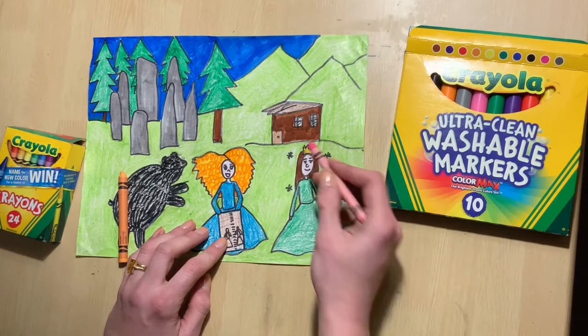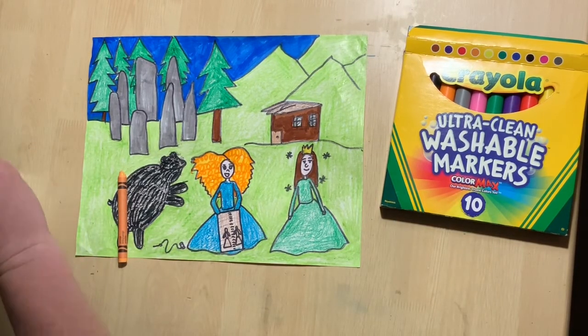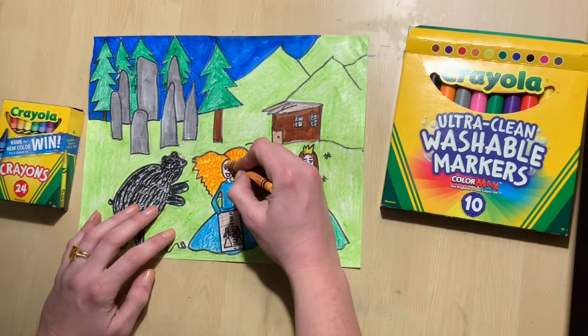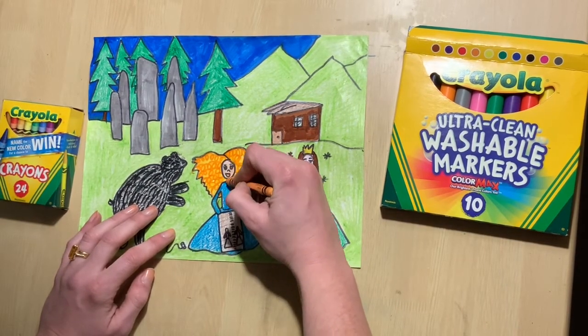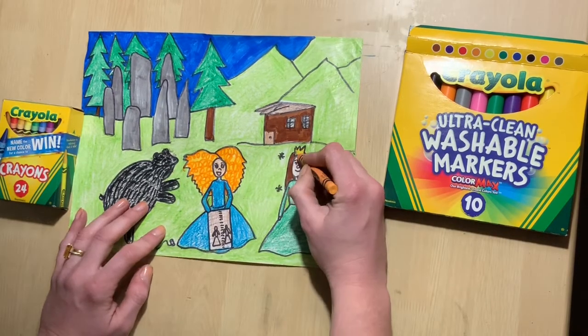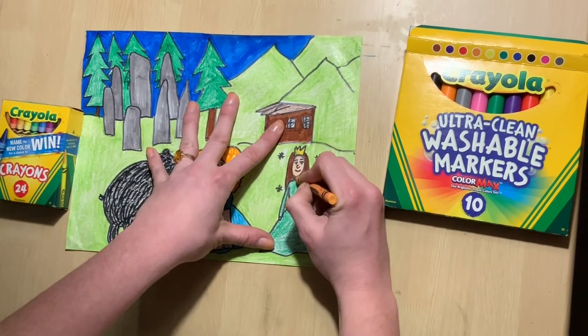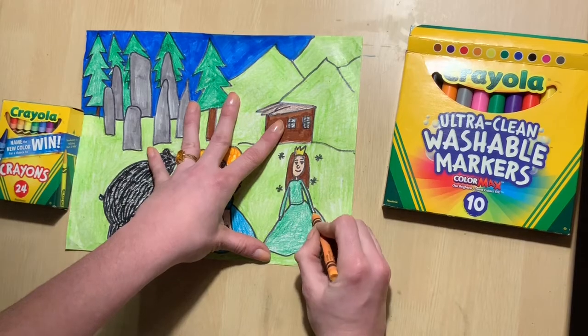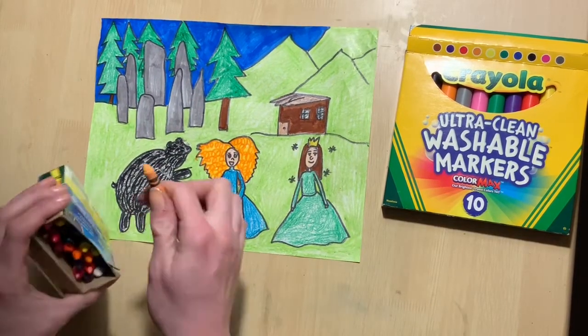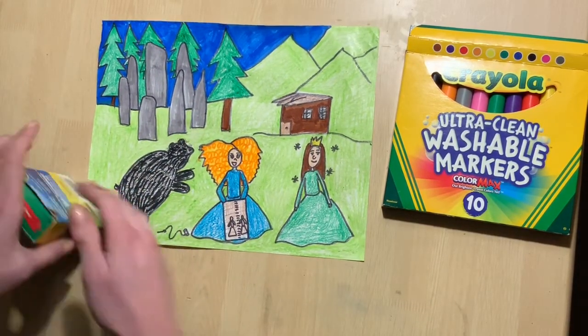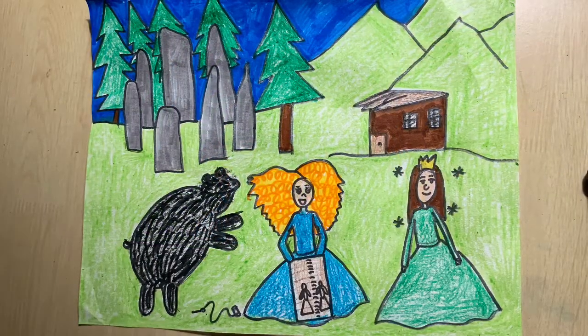Color lightly with the color you don't want to be the main one. So pink, I don't want my skin to be super pink, but I want it to be kind of pink, so I lightly colored the skin with pink. And then I used the main color for my skin tone, which would be peach, and I pressed hard with the peach crayon to color on top of the pink, and it made it mix together.